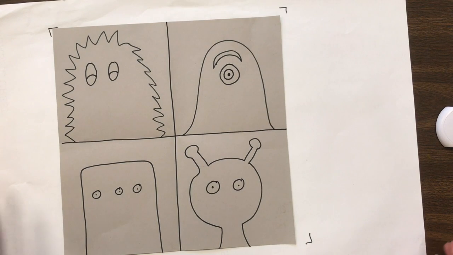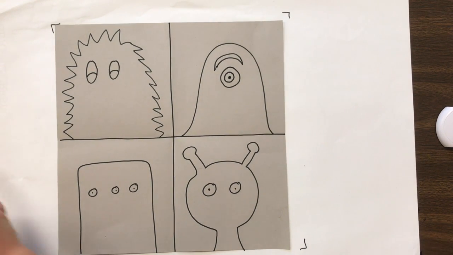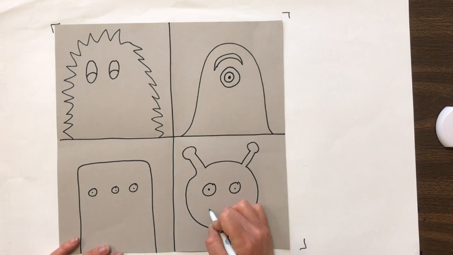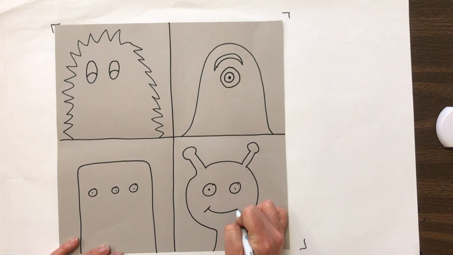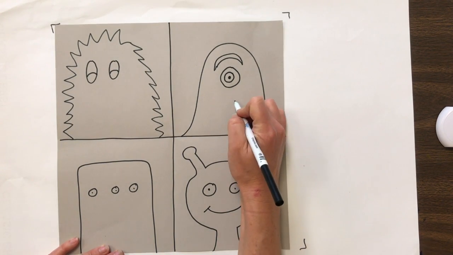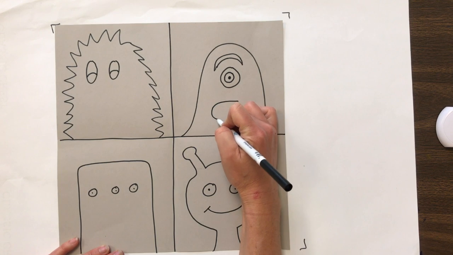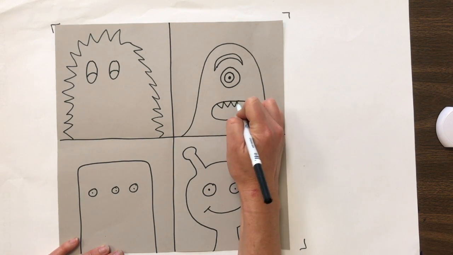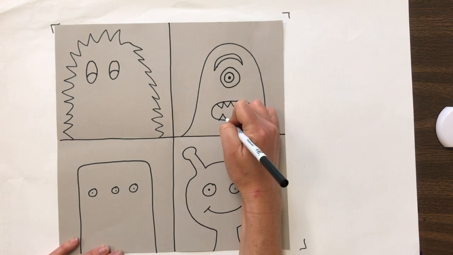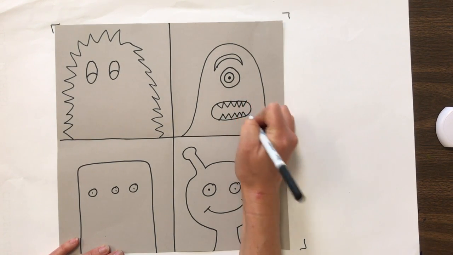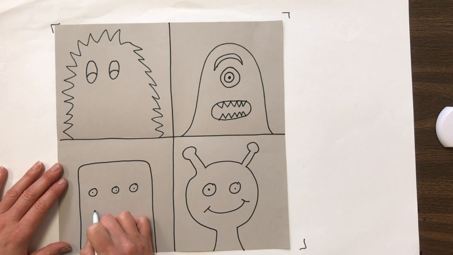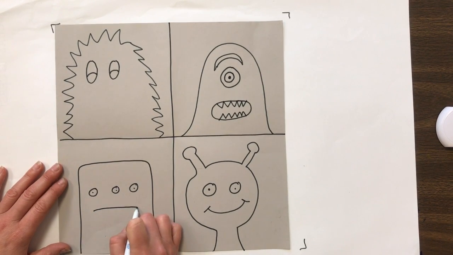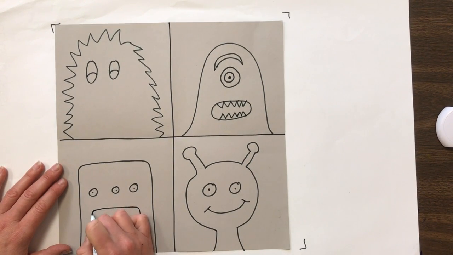So let's go back and we're going to finish our monster mouths. So this monster is going to have a smile. This monster is going to have an open mouth with a whole bunch of teeth. You can draw a tongue in your monster's mouth. Oh, this guy's going to have his tongue sticking out.